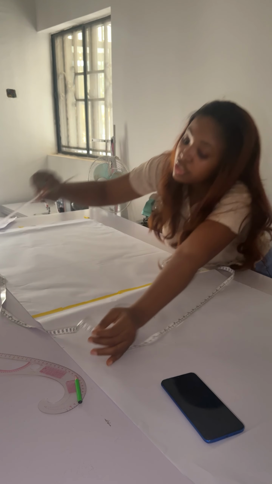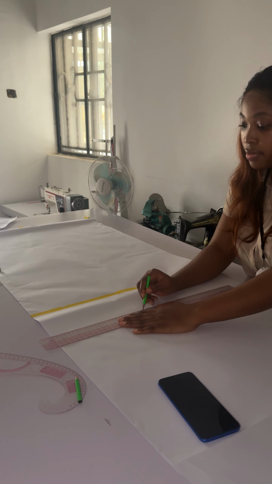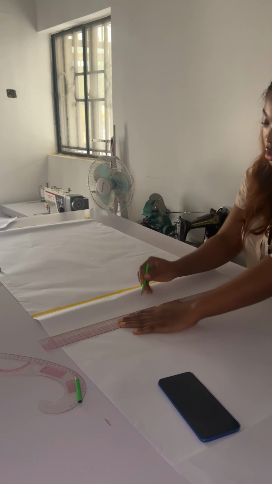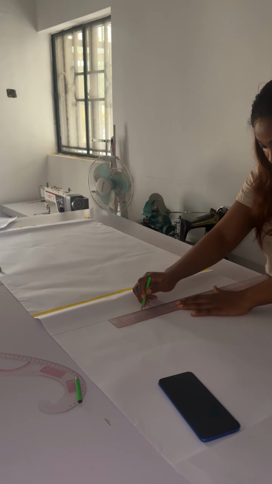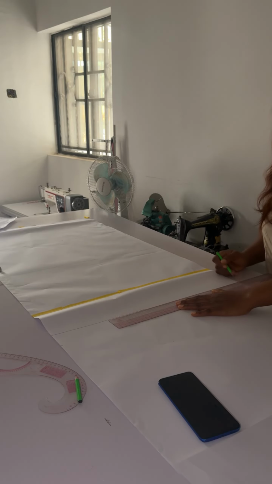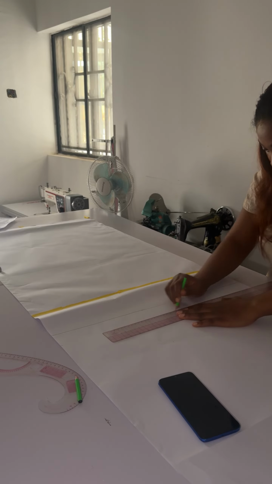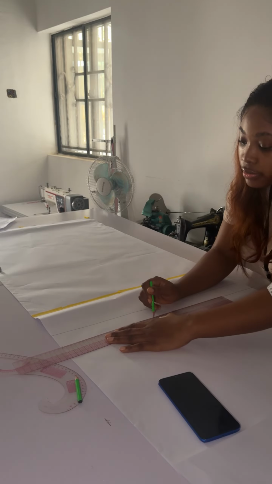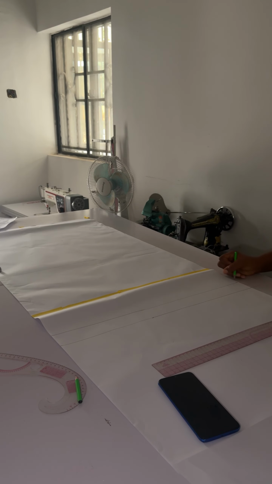Next is to do a straight line to connect them. And I'll also connect the ankle length. So I'll label ankle length, that's AL. Then the second one I'll label FL, that's floor length.